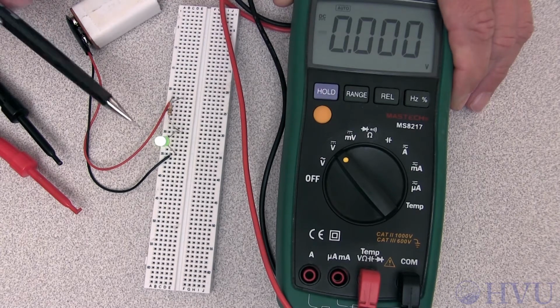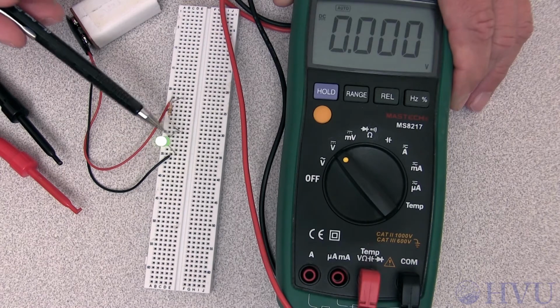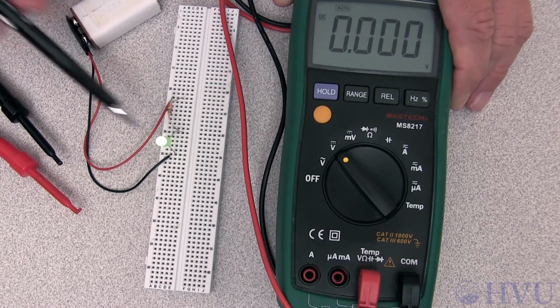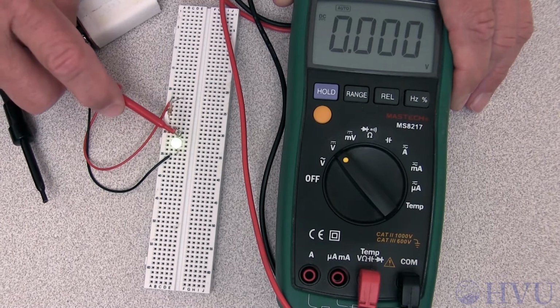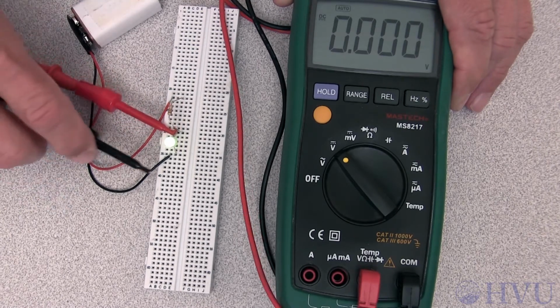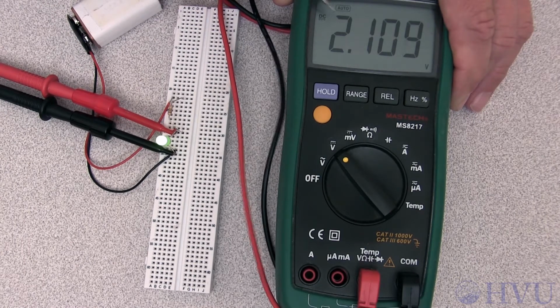In our circuit, the voltage V1 is the voltage across the diode with the anode at the assumed positive voltage. To measure this voltage, connect the volt-ohm lead to the diode's anode and the COM lead to the diode's cathode. We get a measured voltage of about 2.1 volts.